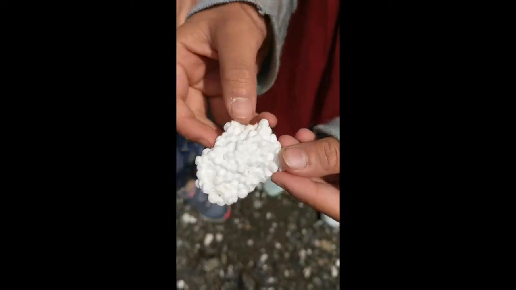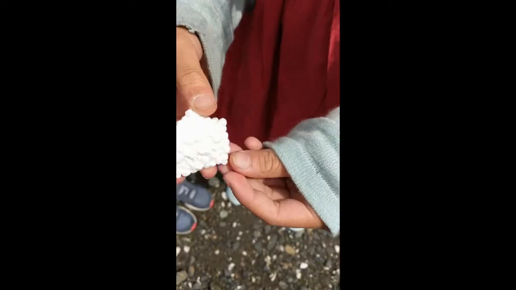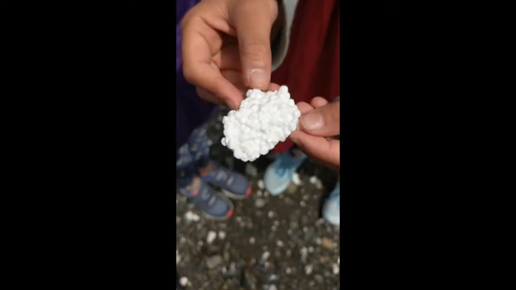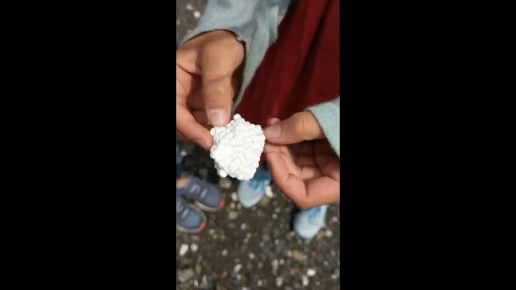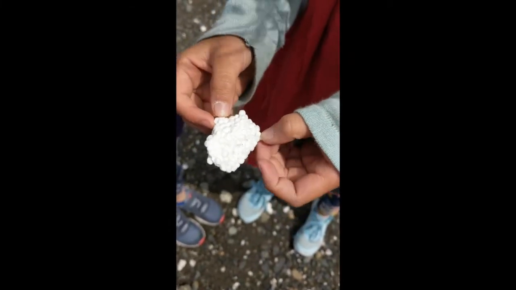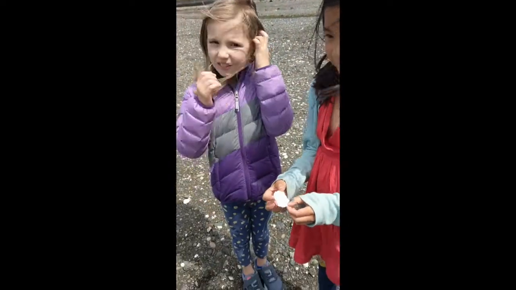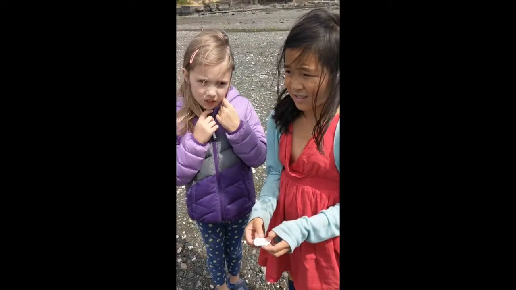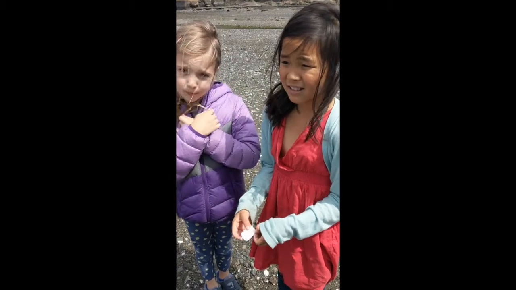So girls, what did you find on the beach today? Styrofoam. Excellent. And if you were a very hungry animal in the ocean and you were looking for a juicy meal, what would you think that was? Salmon eggs. Exactly. And if the animals in the ocean eat that kind of thing, what would happen to them? Probably die.